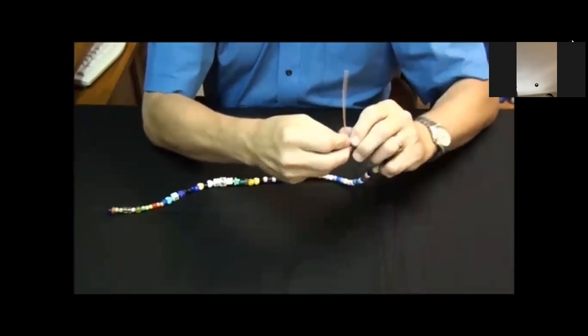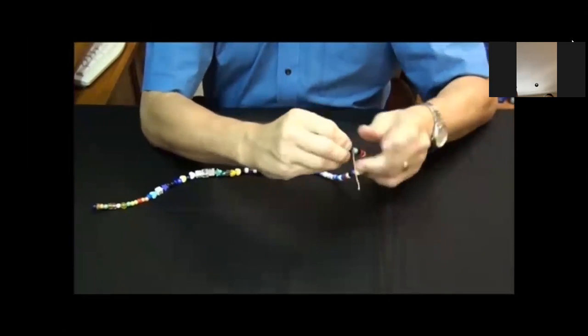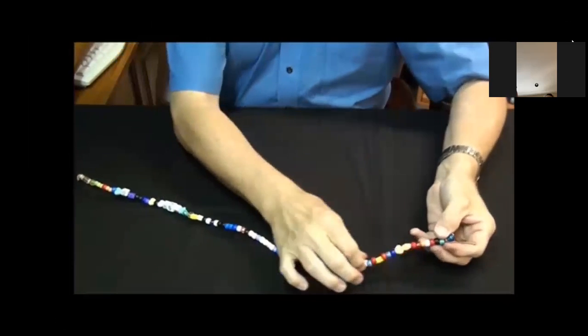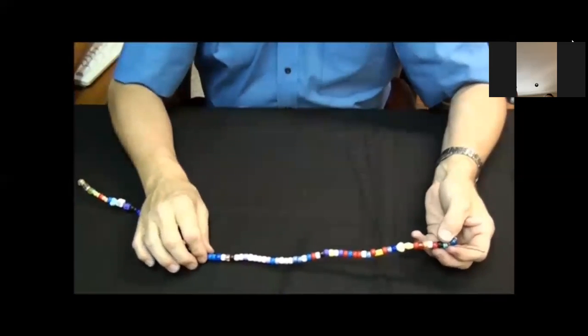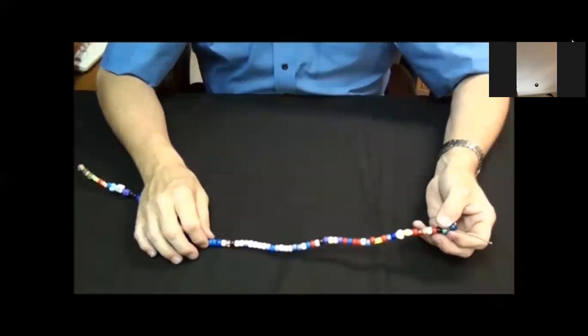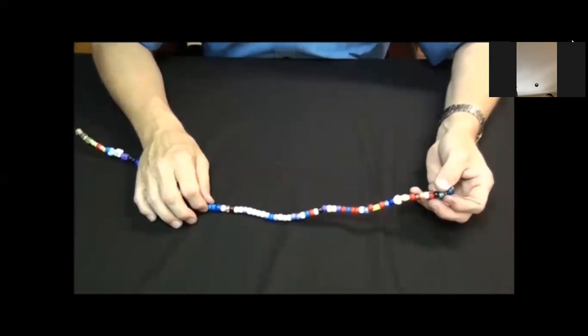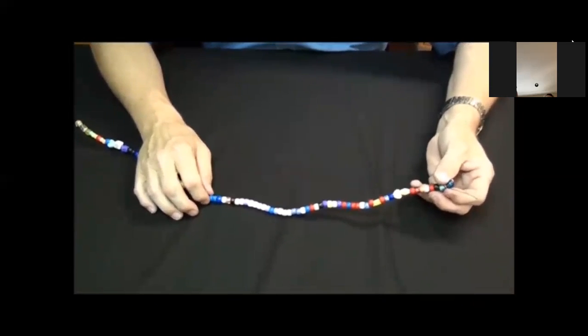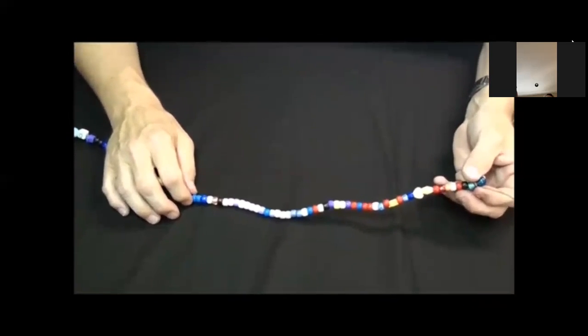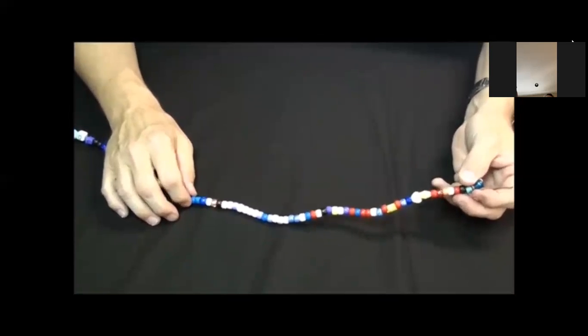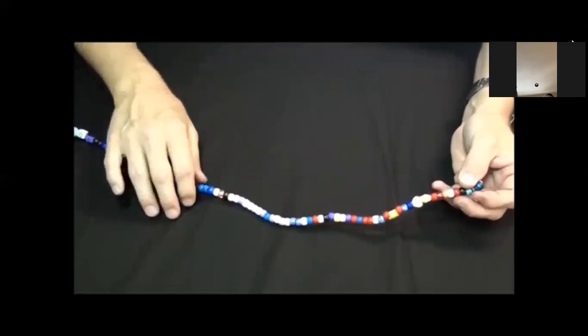So here we have a model of a polypeptide chain with different kinds of amino acids strung together. In reality, they're not strung on a piece of wire, they're connected by peptide bonds. The secondary structure of a protein refers to how the polypeptide chain is twisted on itself.